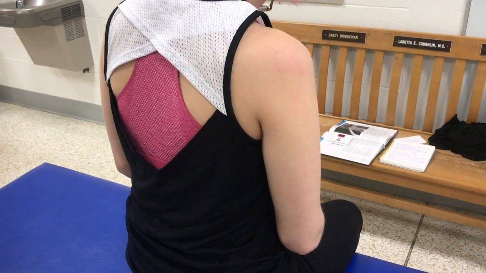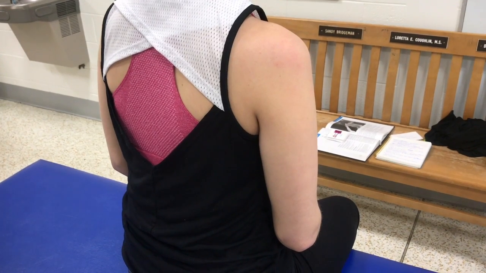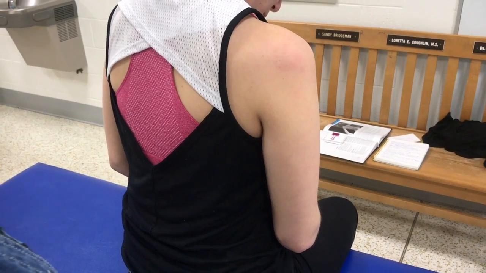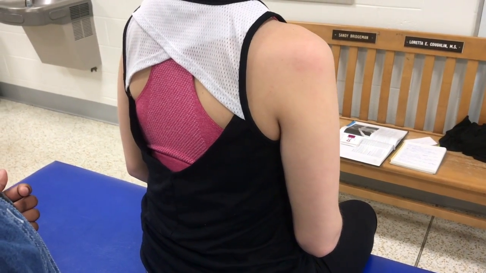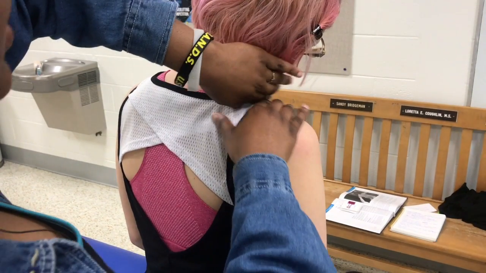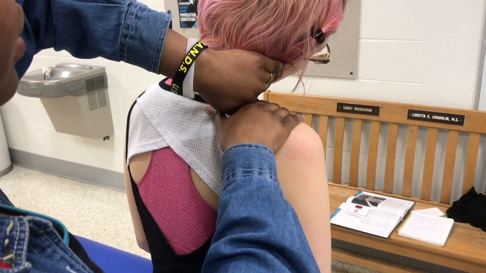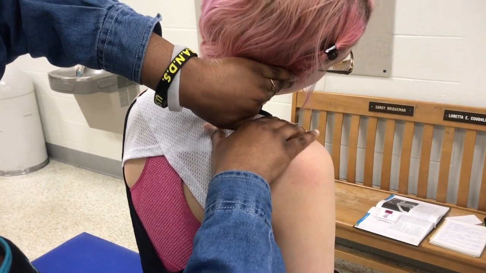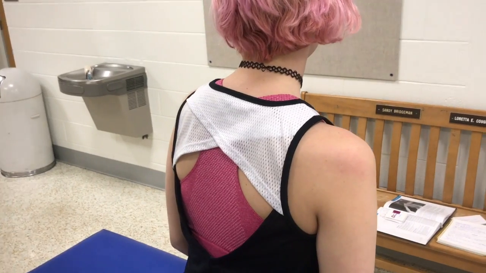So for the first manual muscle test, we'll be doing the trapezius. First, we'll do the upper traps. So I want to have you bring your ear to your shoulder. Yep. Hold this for 5 seconds. Ready? Begin. 1, 2, 3, 4, 5. Relax.